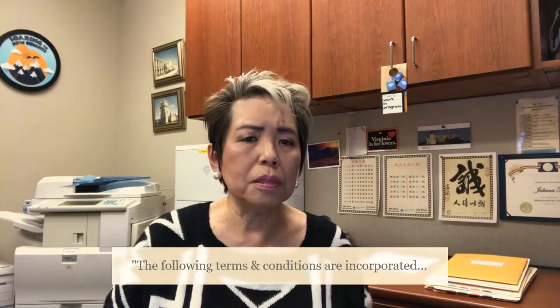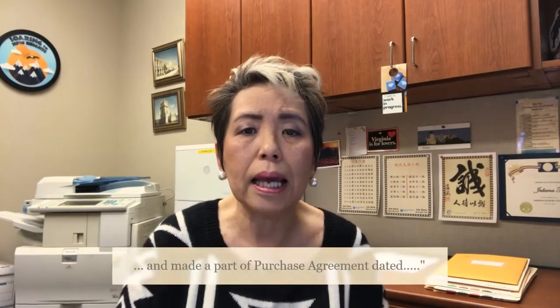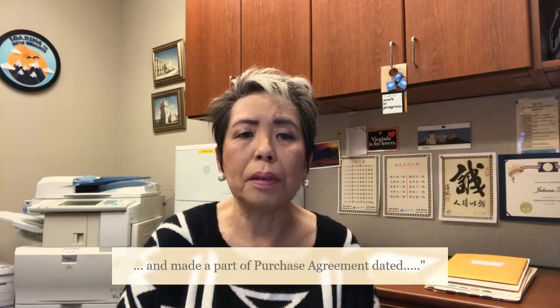Like all California Association of Realtors forms, they are developed and designed by the CAR attorneys. It is a fill-in-the-blanks and/or checkmark form for ease of use by the real estate agents. On this form particularly are the following sentences pre-printed. Quote, the following terms and conditions are hereby incorporated and made a part of the purchase agreement dated such and such, end quote.